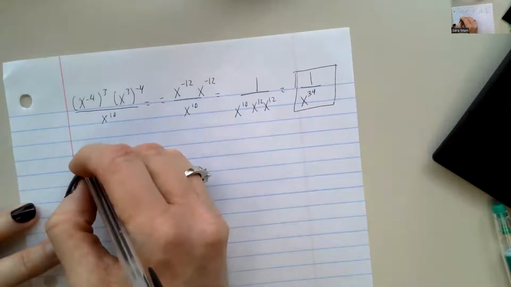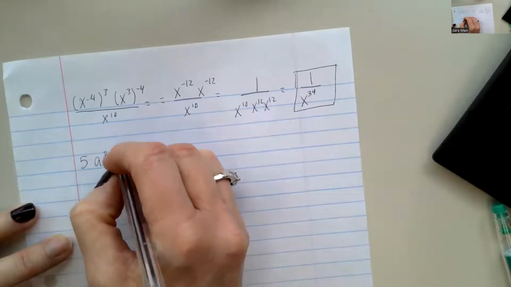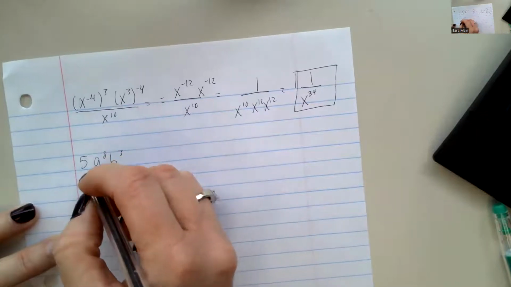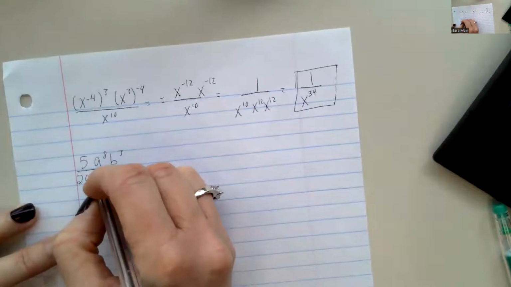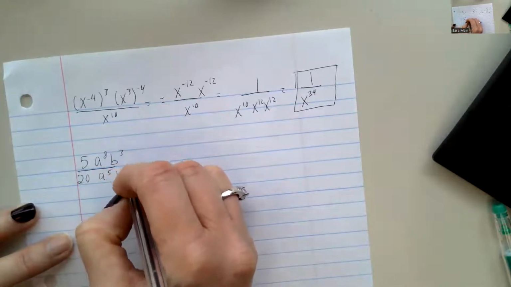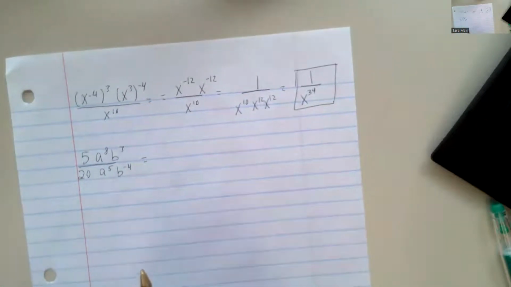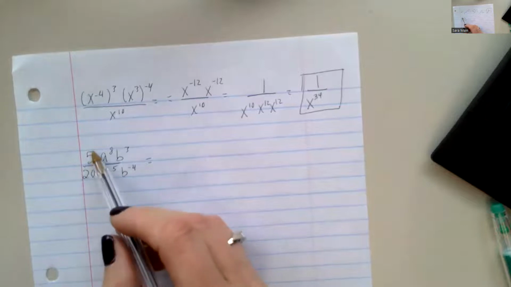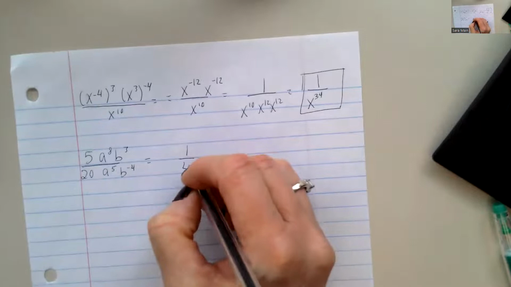Okay, let's do another one. 5a to the 8 b cubed over 20 a to the 5th b to the negative 4. So my 5 over 20 reduces to 1 over 4.